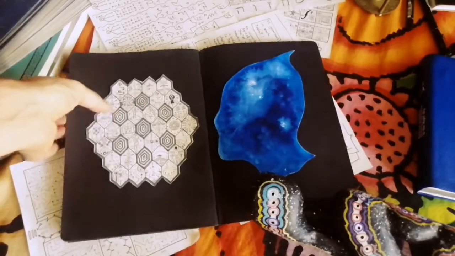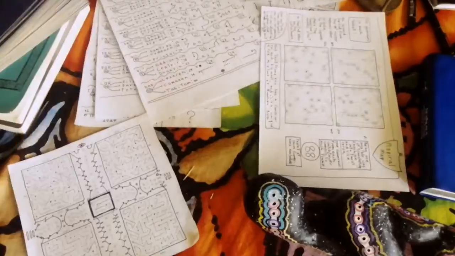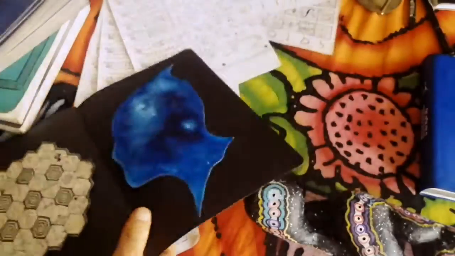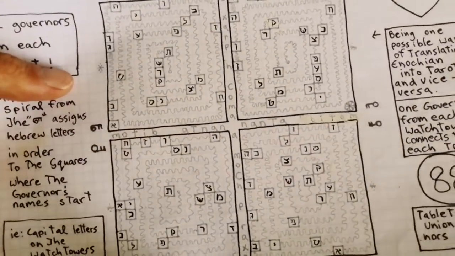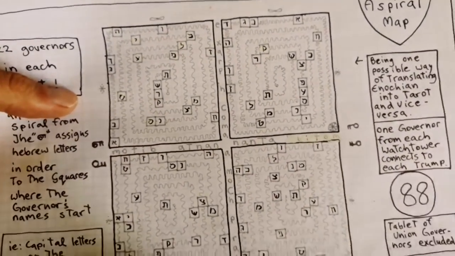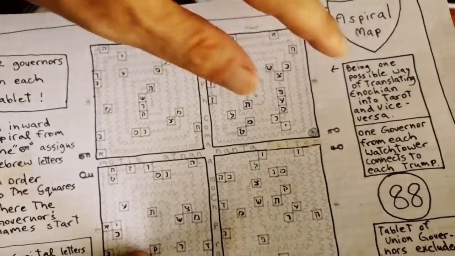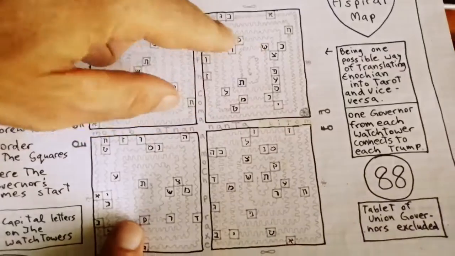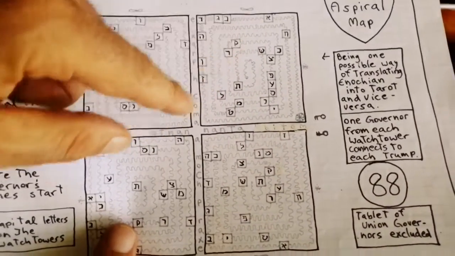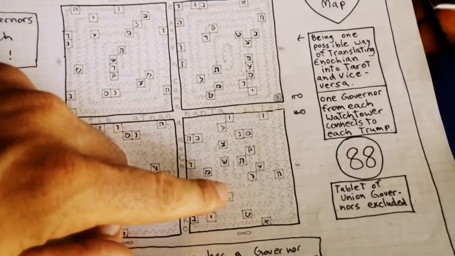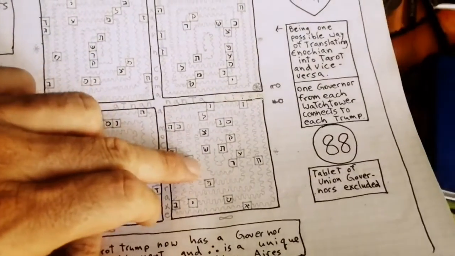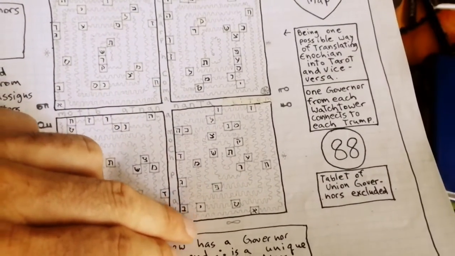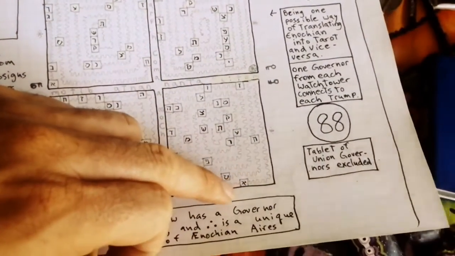Right. So I obtained, using the spiral method, it's upside down. Using this spiral method or algorithm, I assigned the Hebrew letters to each of the 4 watchtowers, picking out a particular governor and assigning it to that letter on the level of that element. So, for example, we got the spiral following it here.